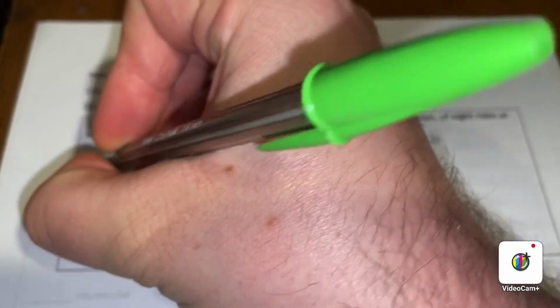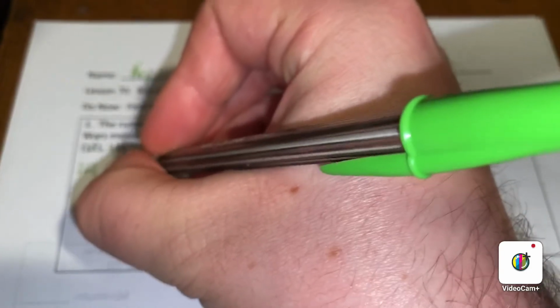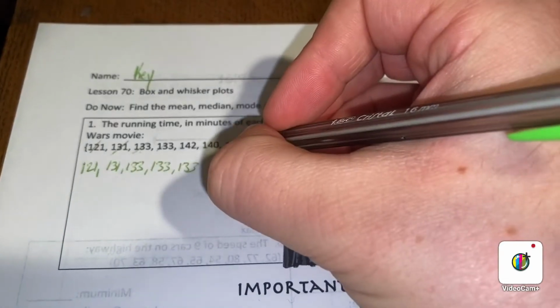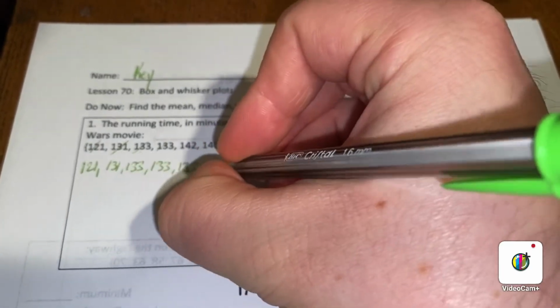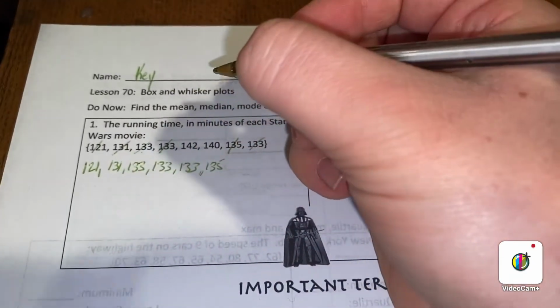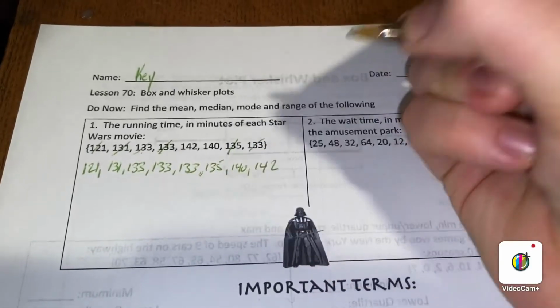So we have 121, 131. There's 1, 2, 3 133s. 135, 140, and 142.